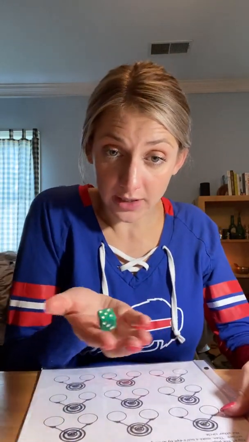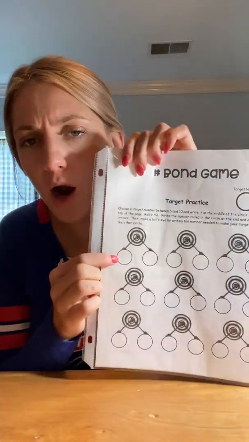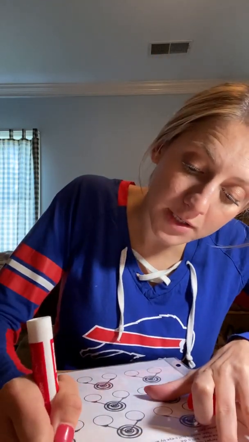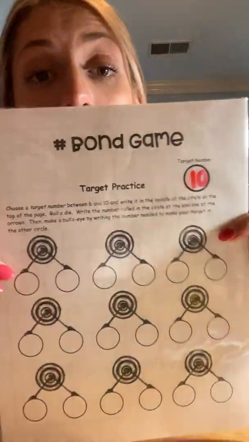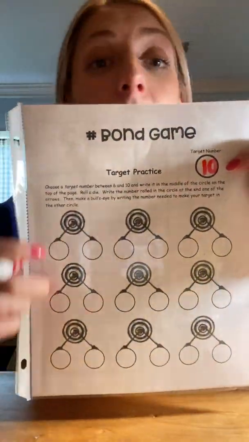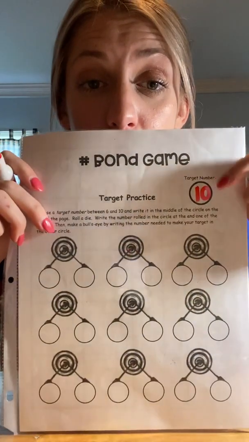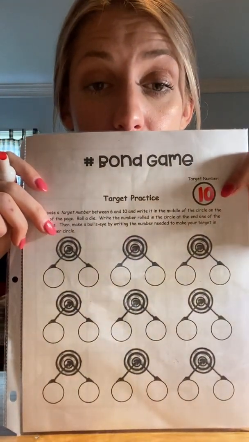Roll a die. So you're going to need a die for this game. And write the number that you rolled in one of the part boxes in the number bond. Okay, and then once you have that, you have to find the missing part. So let's see, what should our target number be between 6 and 10? How about 10? Sure. So our target number is going to be 10 for the whole page. So this whole game, our target number is going to be 10. I'm going to write that number in my target number circle.